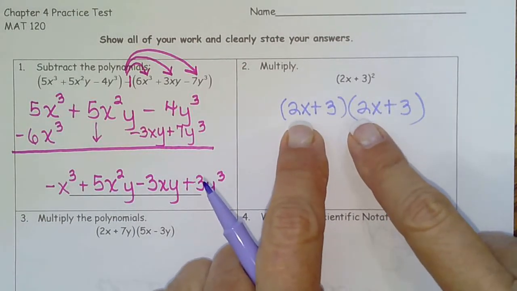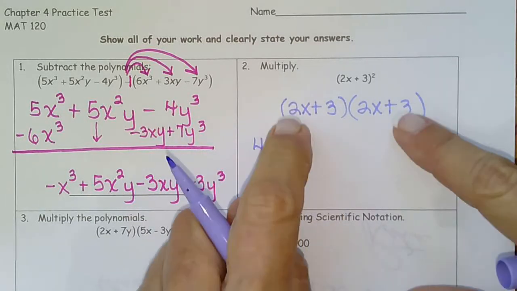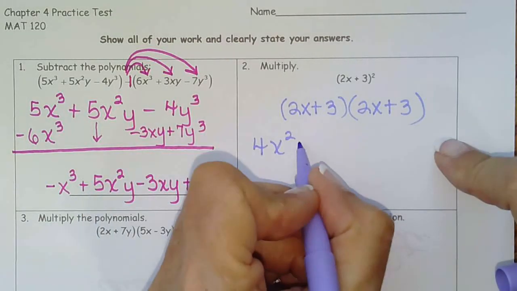So this turns into 4x squared outer plus 6x.